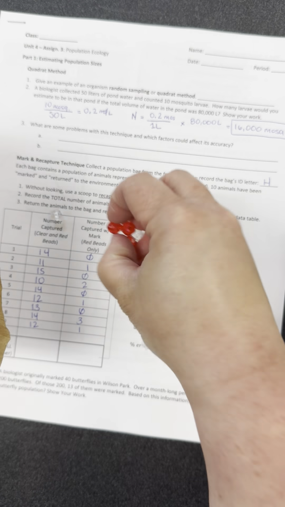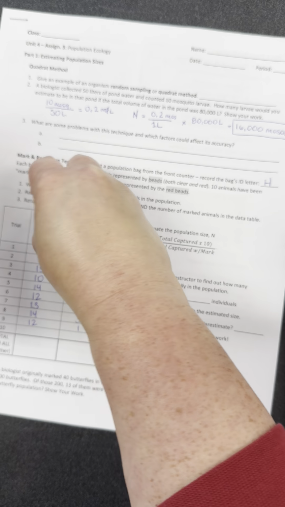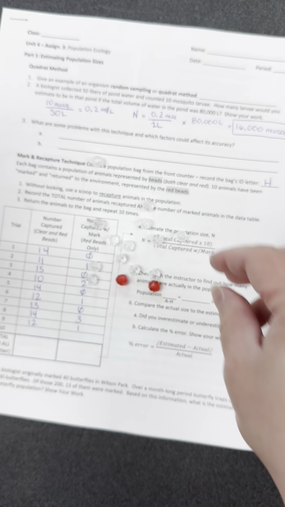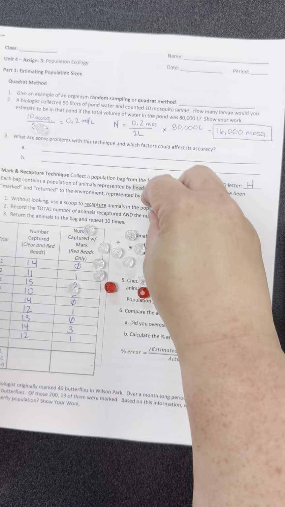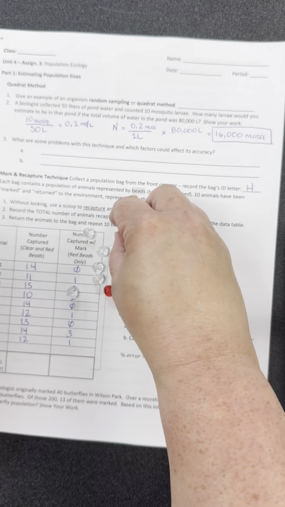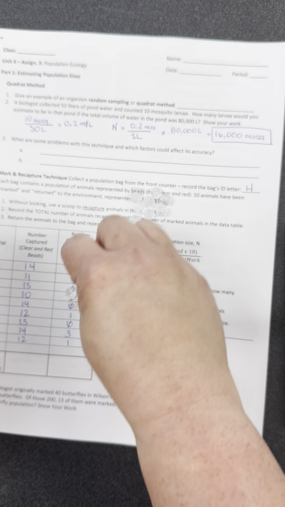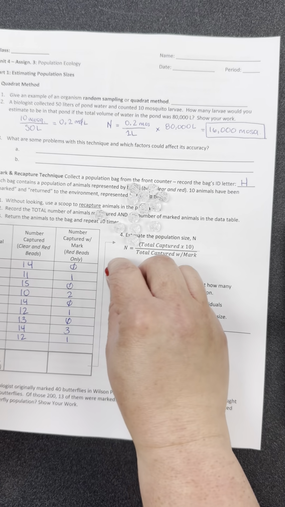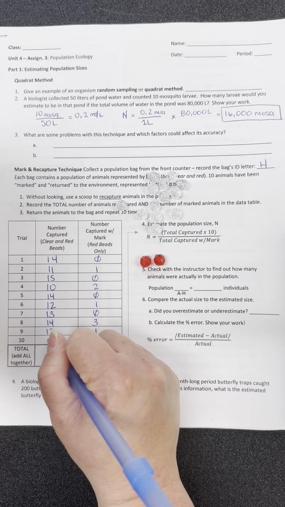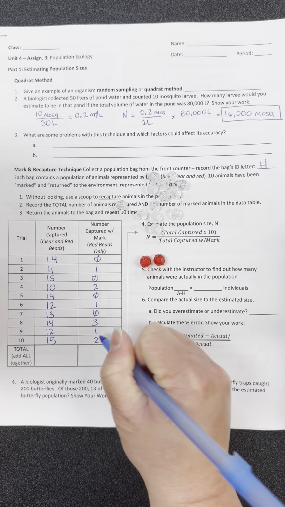Oh, that wasn't enough. Hold on, let's do that again. Okay, that's better. Better population. Okay, 2, 4, 6, 8, 10, 12, 13 clear, and 2 red for a total of 15 and 2.